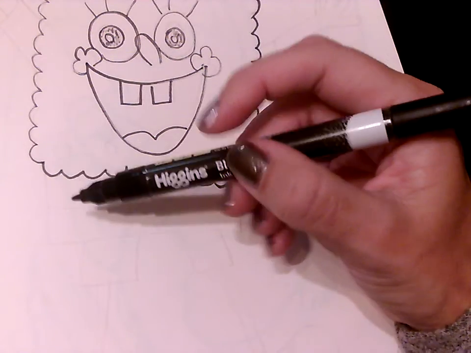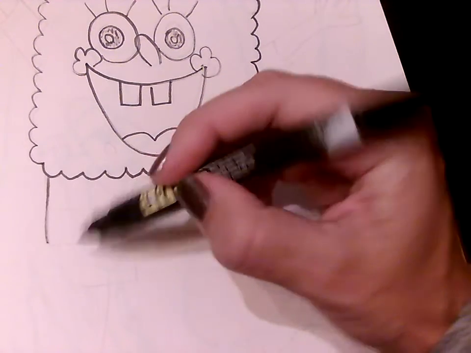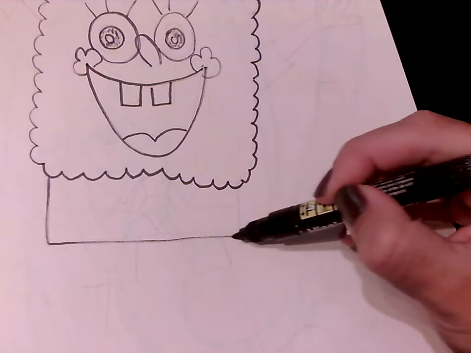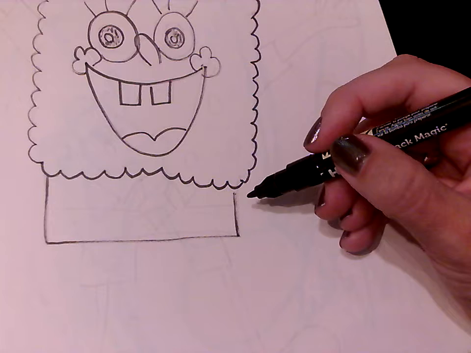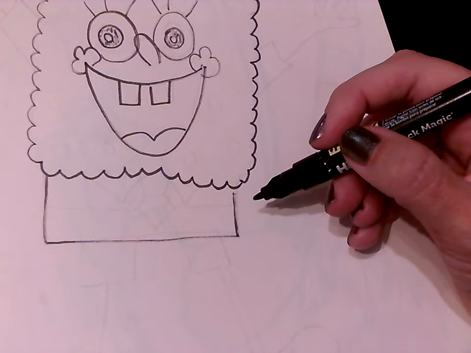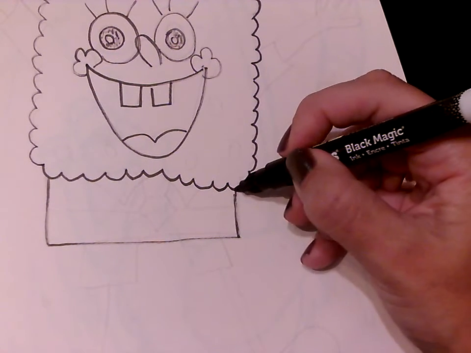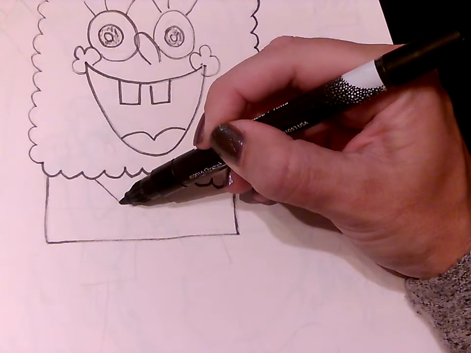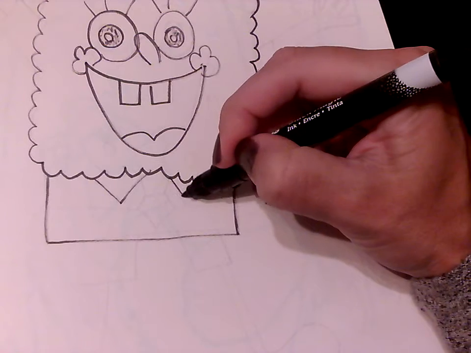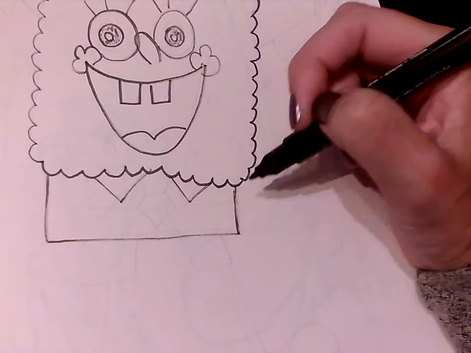So we're going to draw a rectangle. We're going to go down, over, up. Sorry, guys. Of course, midway, my marker starts to run out. All right. More diagonal lines. Diagonal down, diagonal up. Diagonal down, diagonal up.